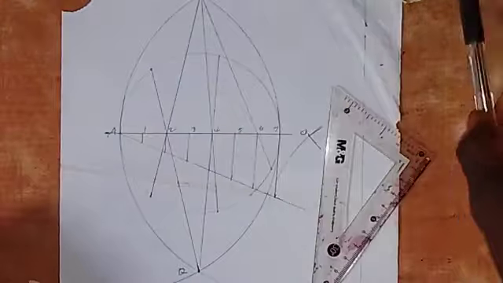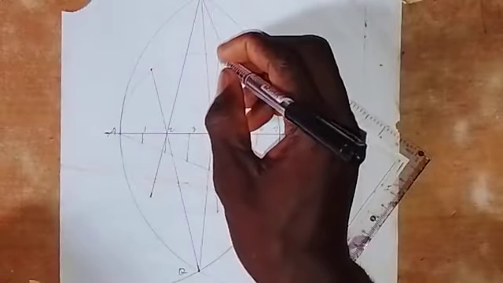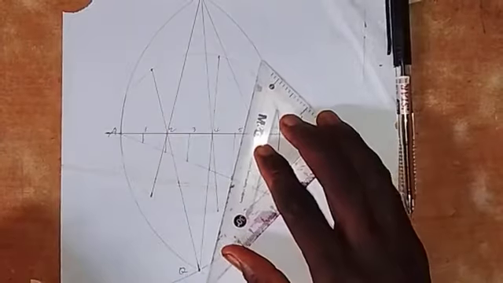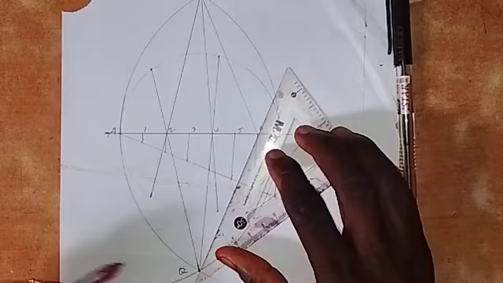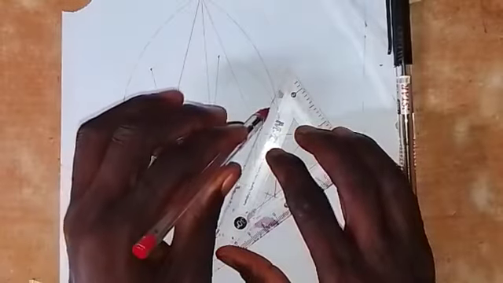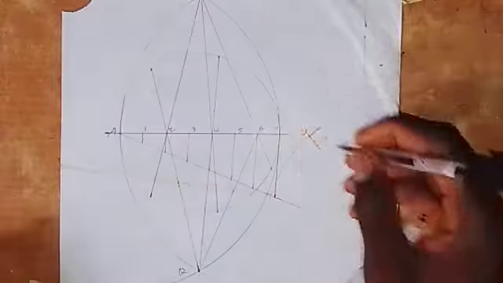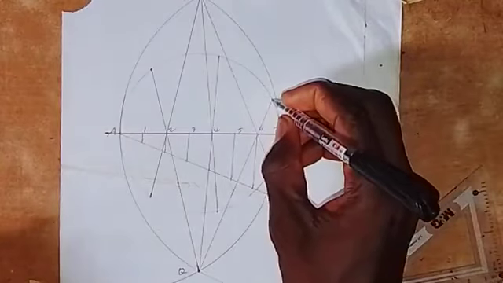It touches the circle at this point, and then we draw from point Q again, passing through point 6 and touching the circle. So it goes like this, touching the circle at this point. So here we have this point.